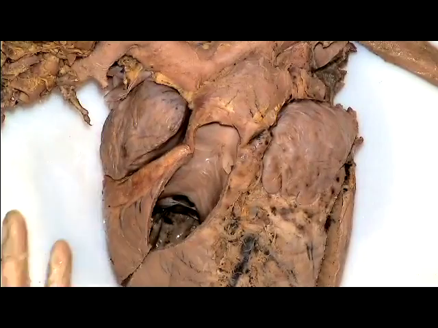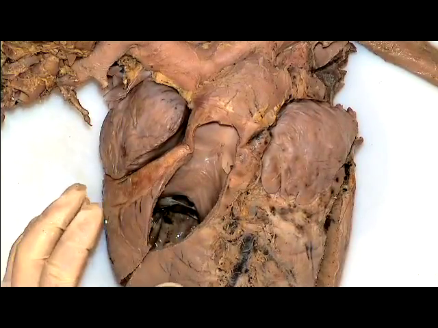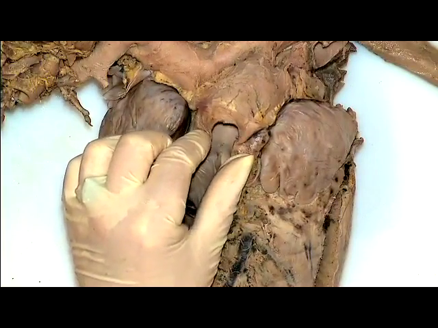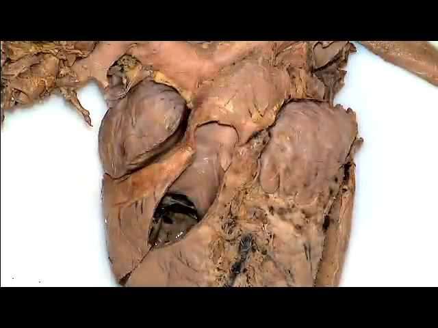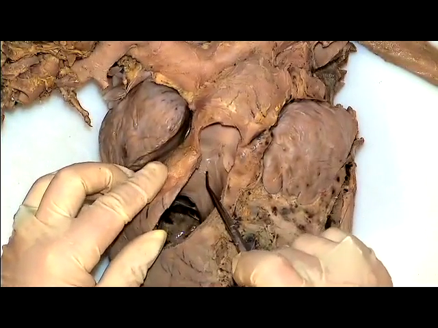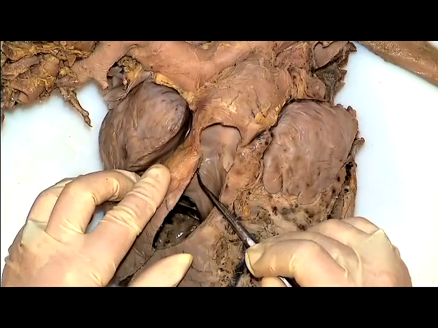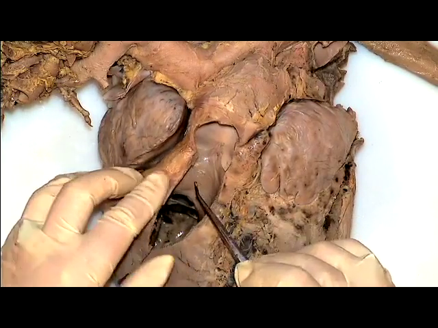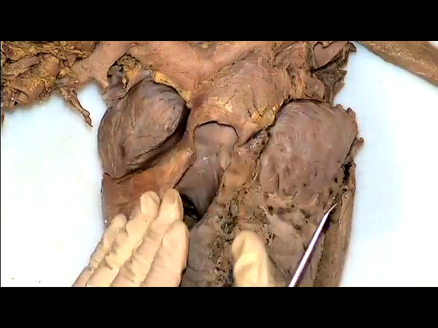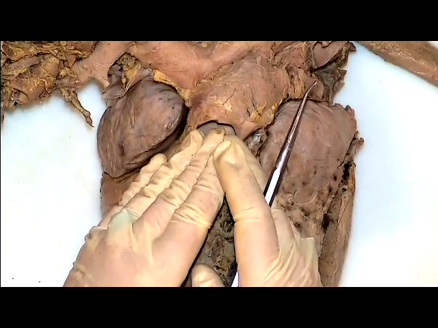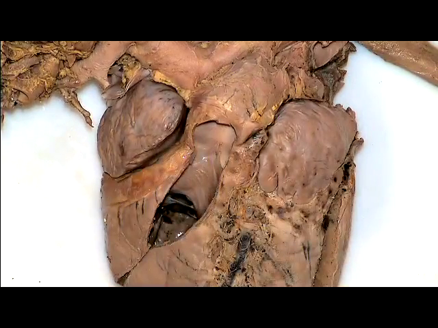Notice that as that right ventricle narrows to go up into the pulmonary trunk, to then go to the pulmonary arteries, that region is called the conus arteriosus. Conus, because it sort of cones up into this artery or trunk and becomes the arteries.